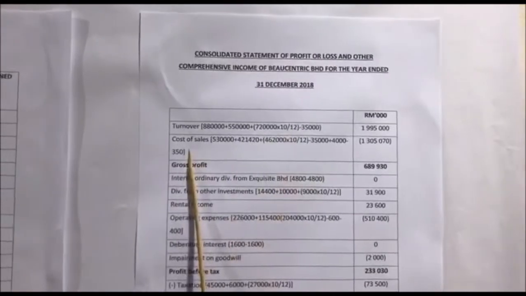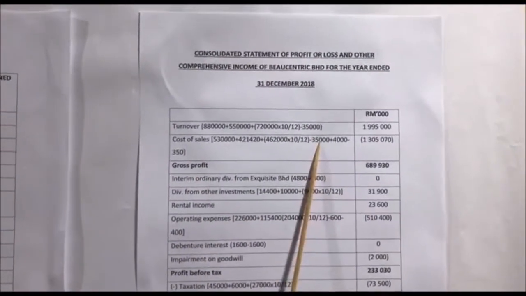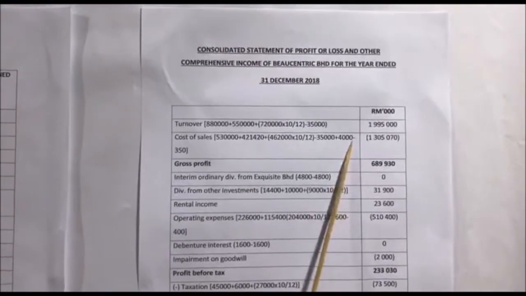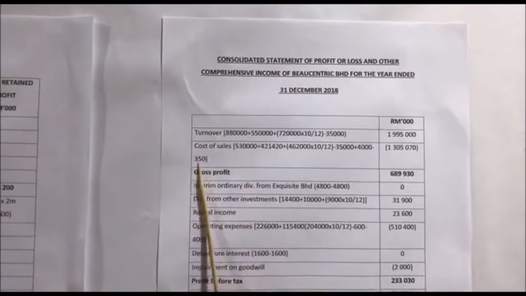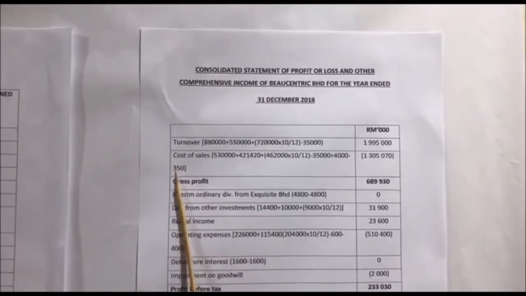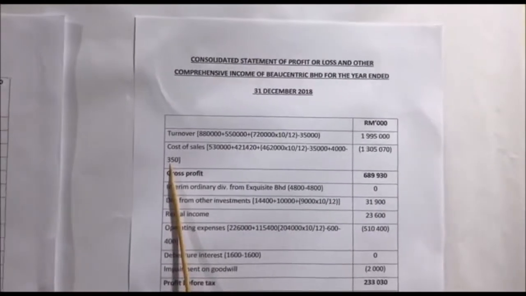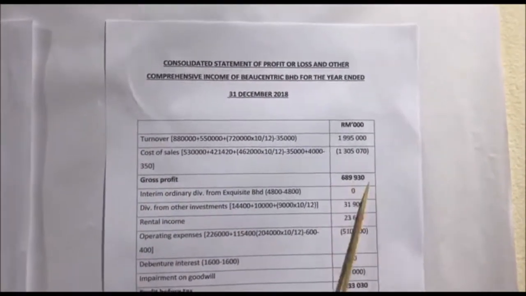And then for the cost of sales, we will also minus the 35 million, and then we will plus the 4 million, which is the closing stock, and we minus the 350,000, which is the opening stock. And then we will get the gross profit of 689.93 million.